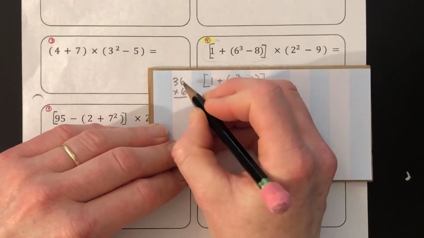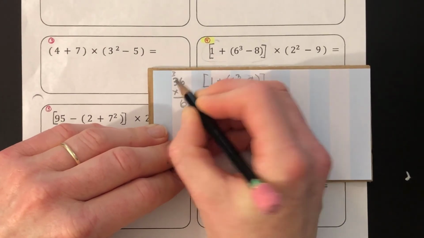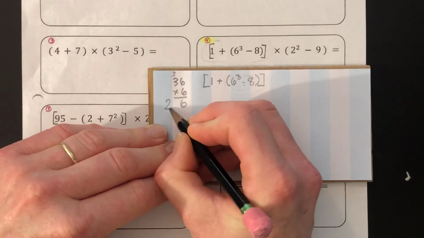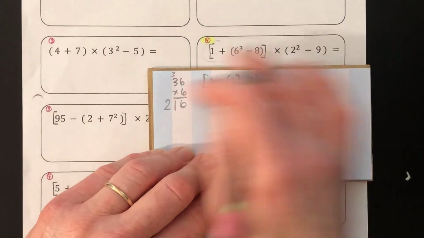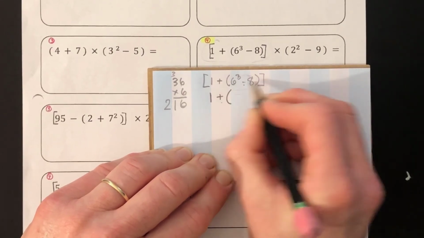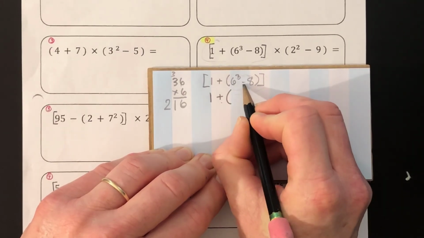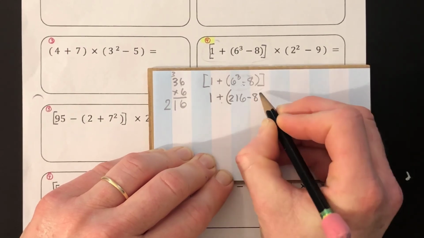Remember, 6 times 6, 36. 6 times 3 is 18, 19, 20, 21. Oh, 216. Okay, so I'm going to rewrite this: 1 plus, now I keep these parentheses because I still have that operation inside, 216 minus 8.